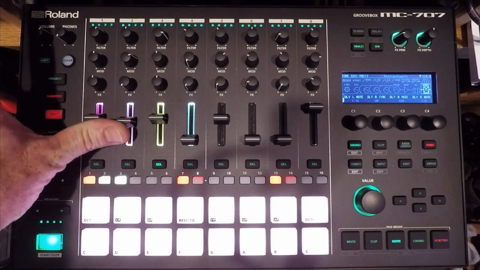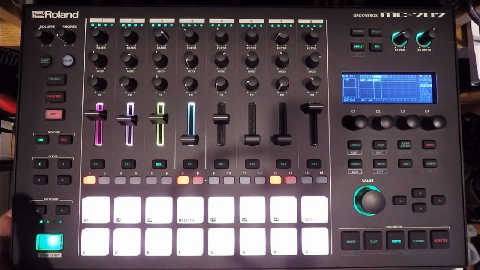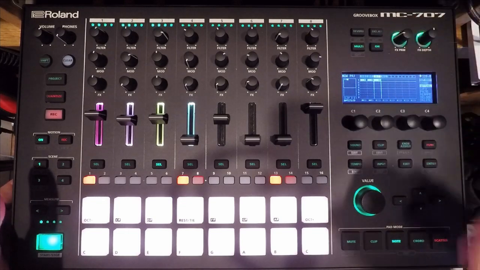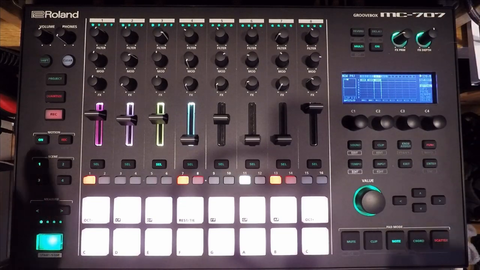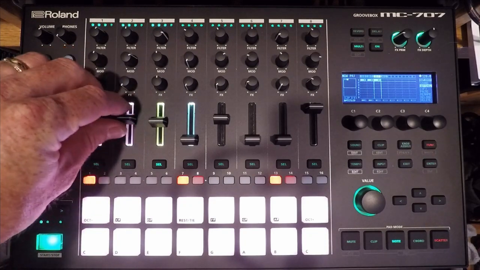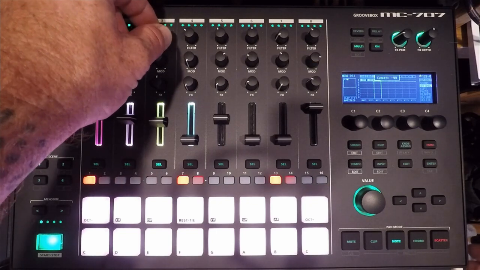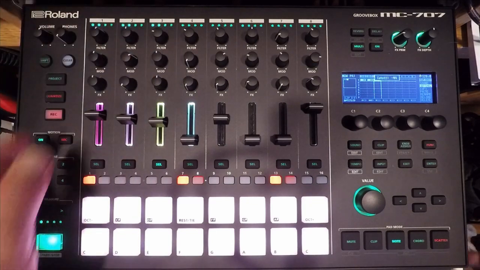Something like that. So I would have added delay on its own so I don't have to mess with the delay on the master effects for the whole overall. Get a little filter on there.